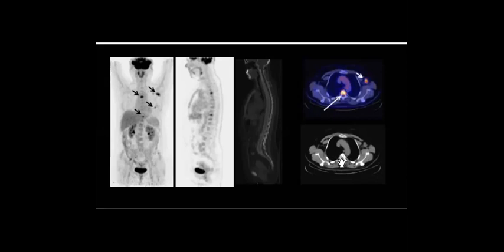Is it lytic or sclerotic? Reem, which high uptake, which region? So this one is lytic, Asma, thank you.